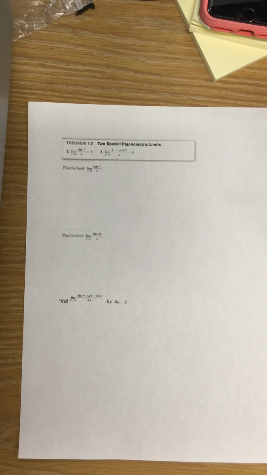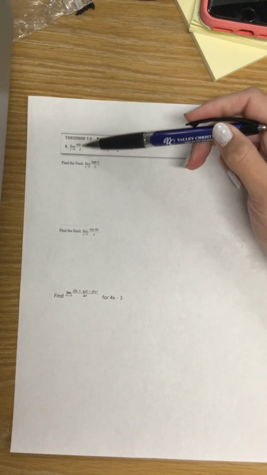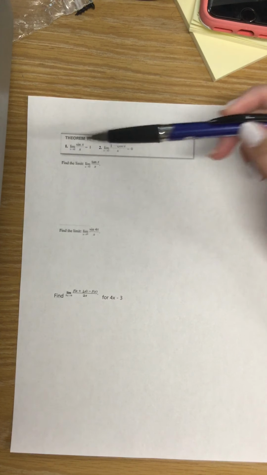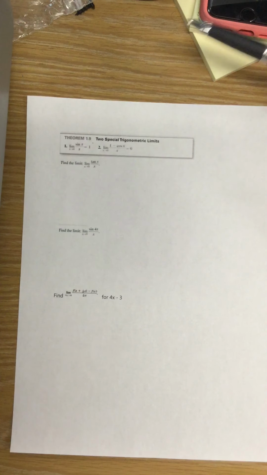Okay, two special trig limits. And again, you can look at the text if you want to see the proof as to why these exist. But the limit as x goes to 0 of sine x over x equals 1. This we need to make sure that we have memorized. Anytime you see sine x over x and a limit going to 0, it's going to equal 1.